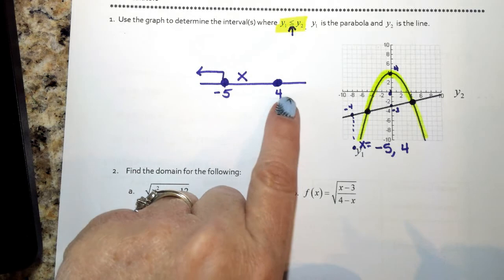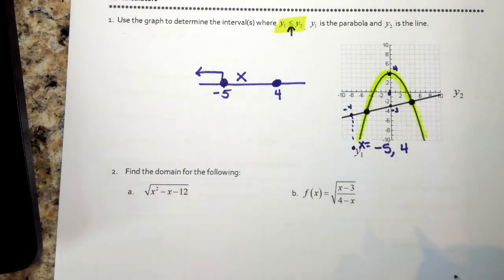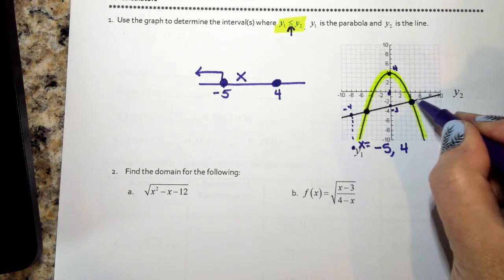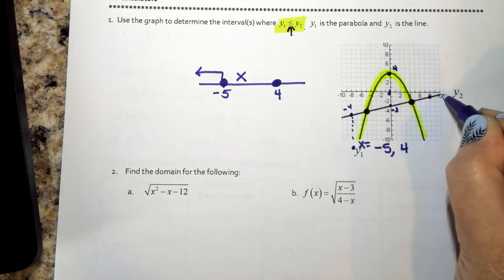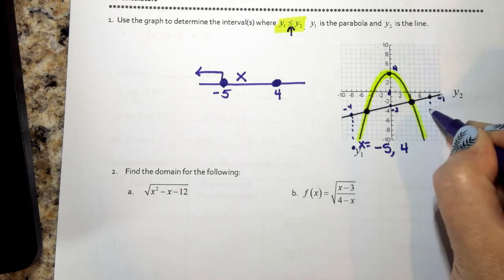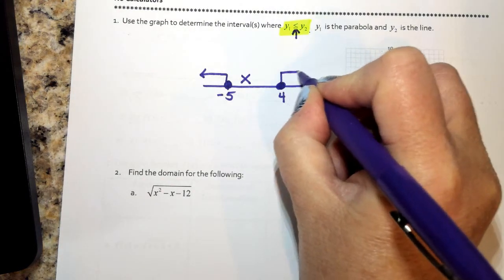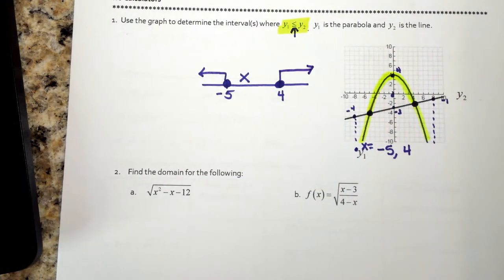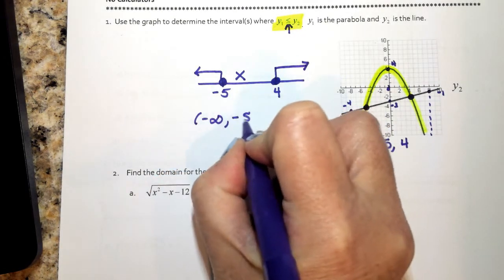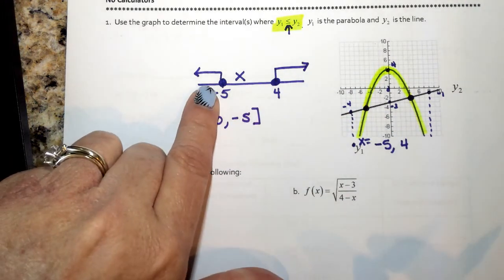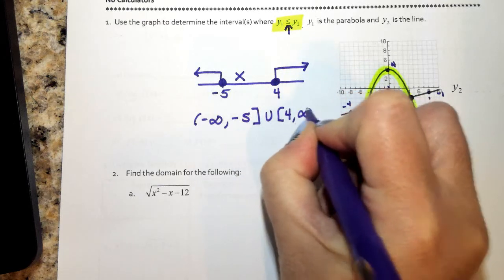And then finally you want to look at the y values greater than 4. You can see how the line is much higher than the parabola. So for example, if you look at 8, you see that you have a y value of -1, versus on the parabola we know that it's going to be a lot less than that. So we are going to have solutions greater than 4. So in interval notation, this is going to be solutions of -infinity to -5. And again, you're going to use a bracket because we're including -5 in the solution set, and bracket for 4 to infinity.